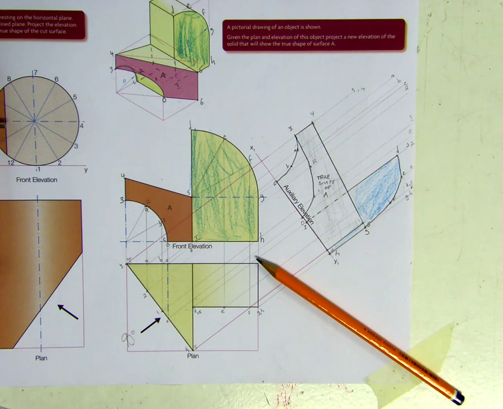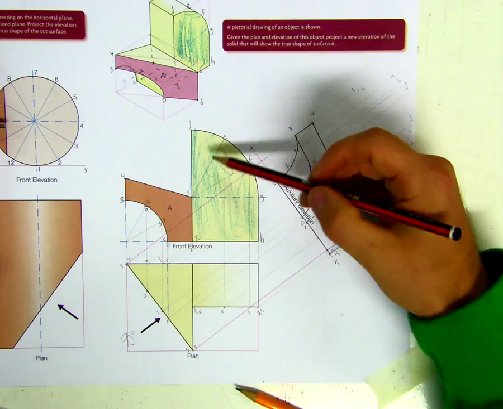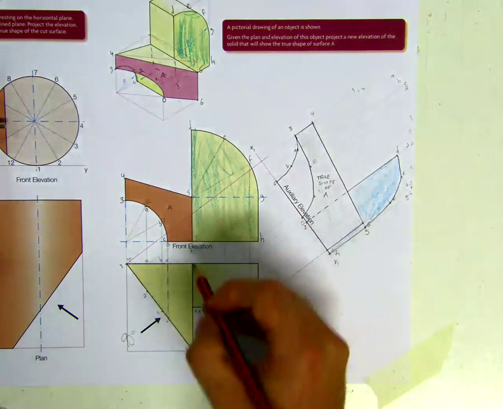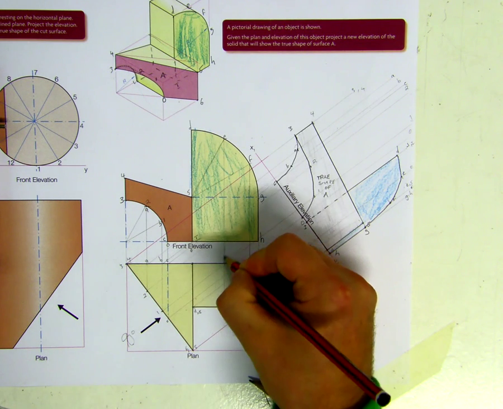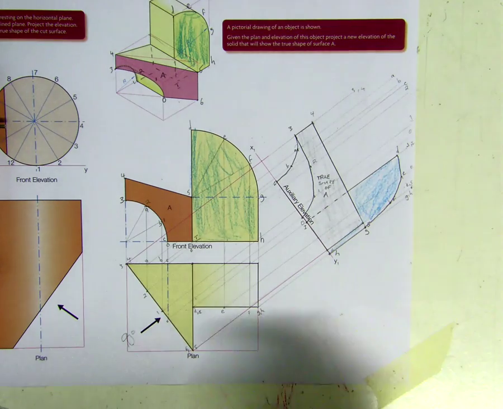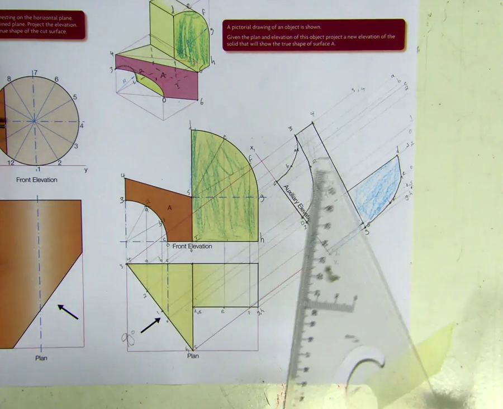So we need to do the same thing now for the back face. We have it split up already, so we're going to bring all our points down. We have them all here, where we brought them down. We just need to label them and bring them back up.